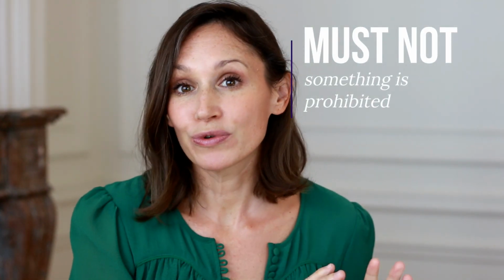No, they definitely do not have the same meaning, and that can be tricky. In positive sentences, they seem very similar, but when we use them in a negative form, it completely changes the meaning. When we use must not, it means that something is prohibited. It is against the rules or against the law. You cannot do it.